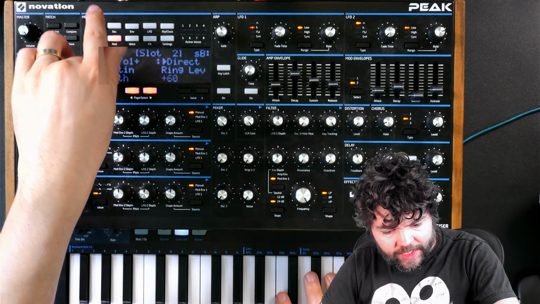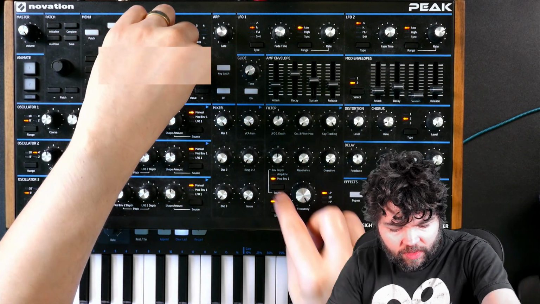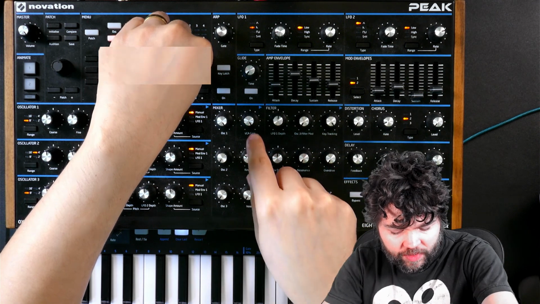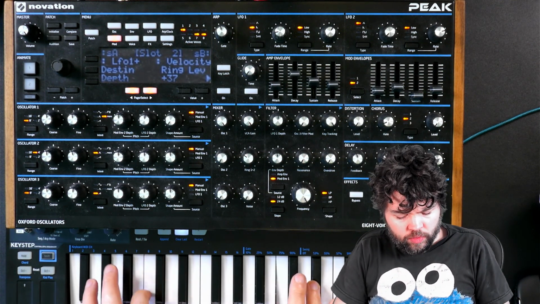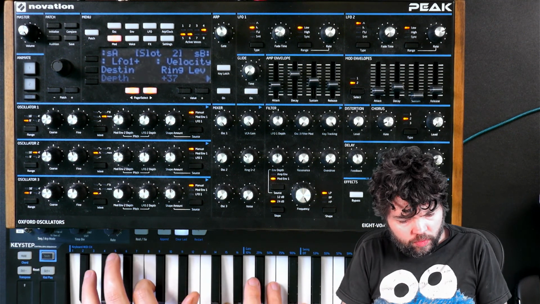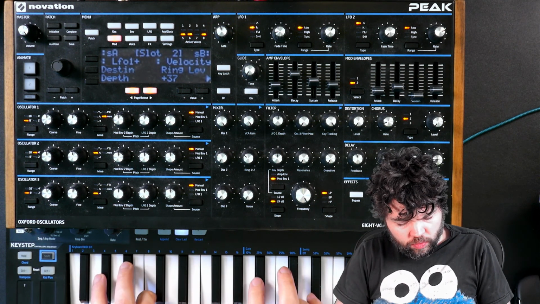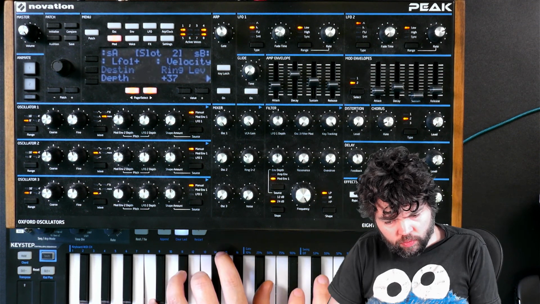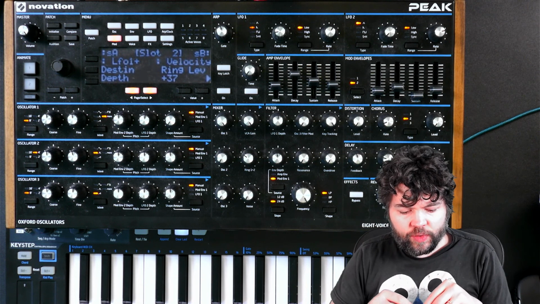The same way as I did previously, I'd like velocity sensitivity there. So what I'm going to do is turn this up a little bit and turn the velocity sensitivity down a bit. Okay, so I think that's interesting.